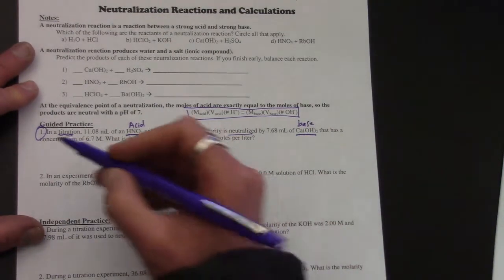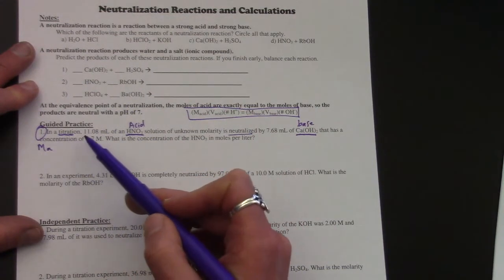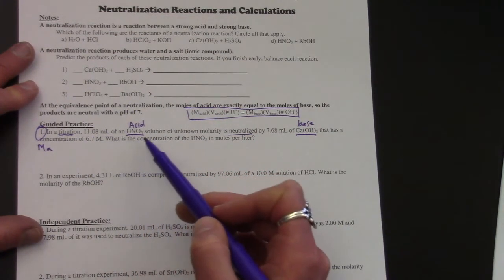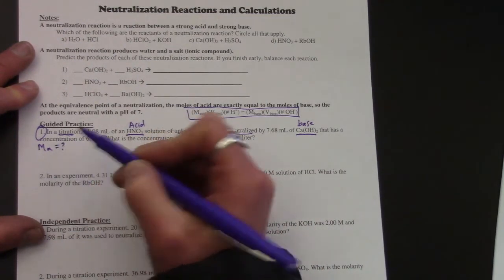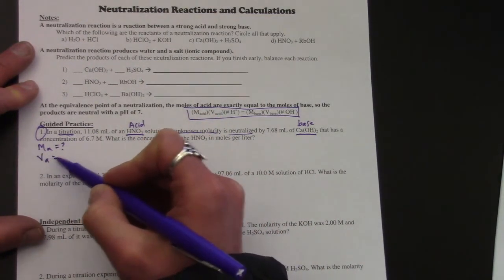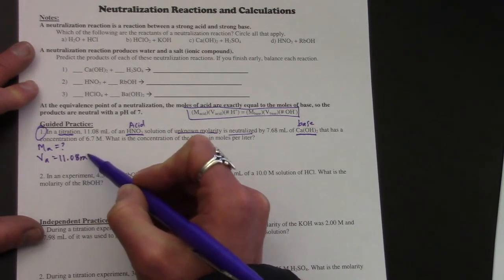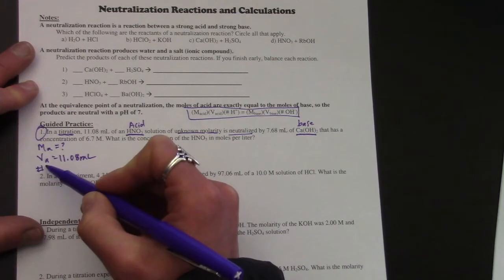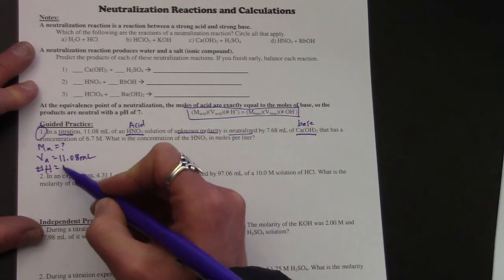So let's write down what we know. Concentration of the acid. It says in a titration, 11.08 mils of an HNO3 solution of unknown molarity. So that's what we're looking for. Volume of the acid, it told us 11.08 mils. Number of hydrogens, it's HNO3, so there's one hydrogen it can give away.